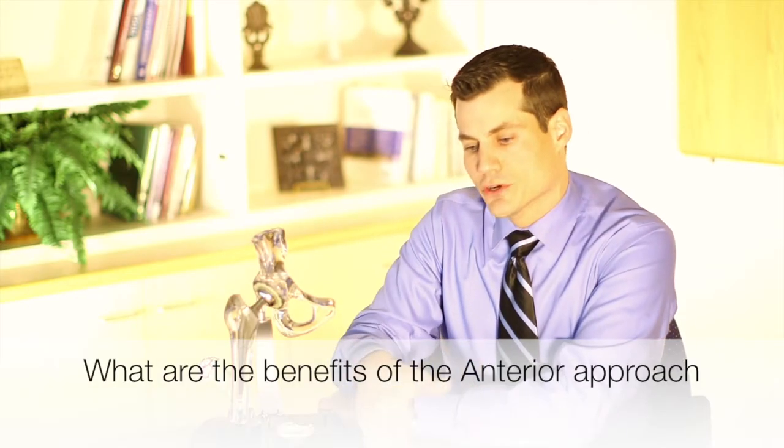Infection rate, fracture, things like that are relatively the same once the surgeon has been through their learning curve and feels comfortable with the approach. The benefits of an anterior approach are similar to the benefits of all hip replacement in that there's usually marked improvement in pain and ability to ambulate or walk without an assistive device.